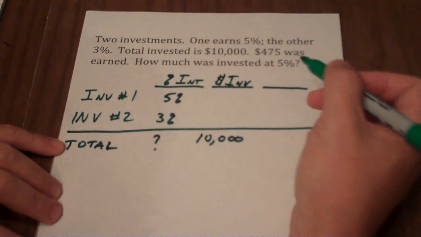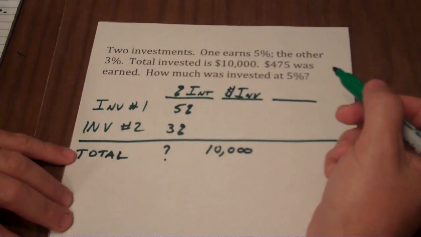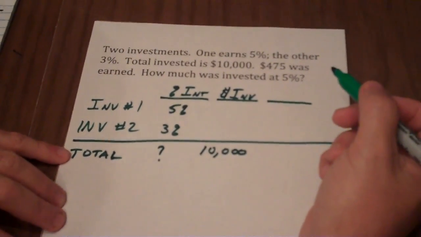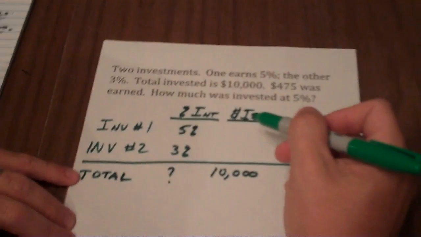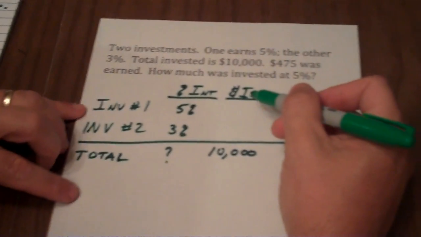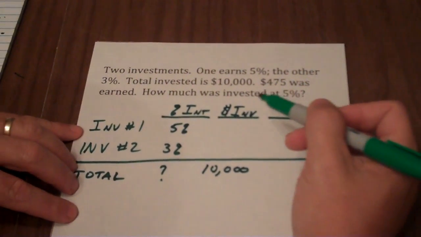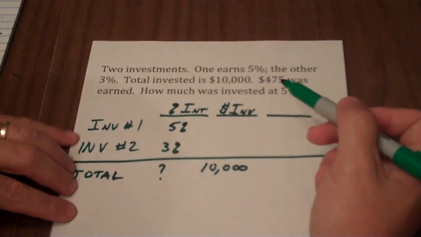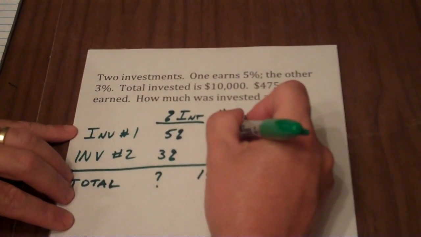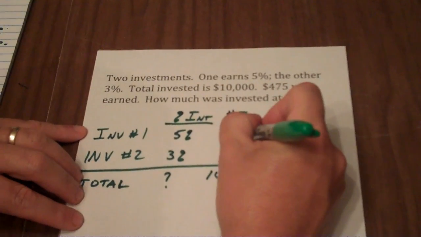So, what will we call X this time, Luann? What do you want to make your own unknown? Because obviously I didn't tell you the number of dollars invested in either one. So you want investment 1 or investment 2? Investment 1. That's a fine choice. We'll just call that X. And again, it really didn't matter.